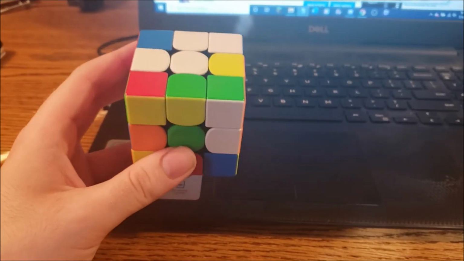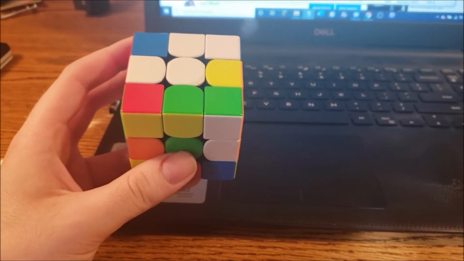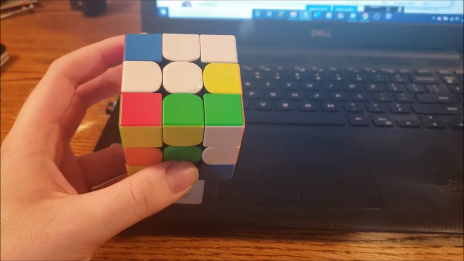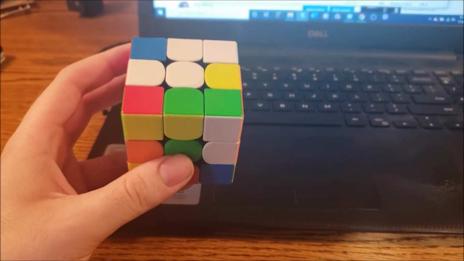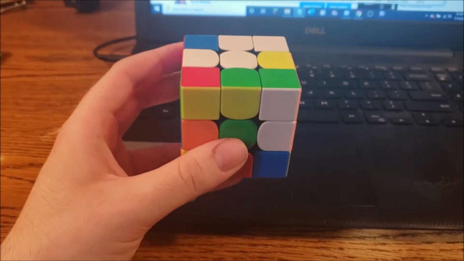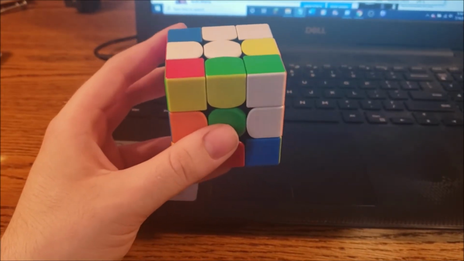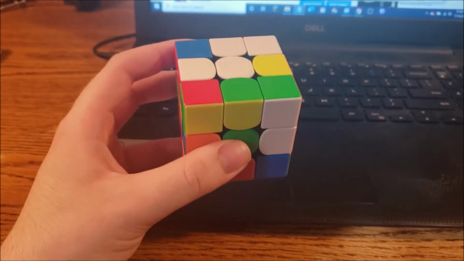Just so you know, I don't ever scramble with WCA orientation because I guess I'm just too lazy to, and it doesn't really matter for me anyways because I'm color neutral. But for all of these scrambles, I'm just going to scramble it with WCA orientation and then just do the cross color. So the cross color might not match the video exactly, but still the same solution.